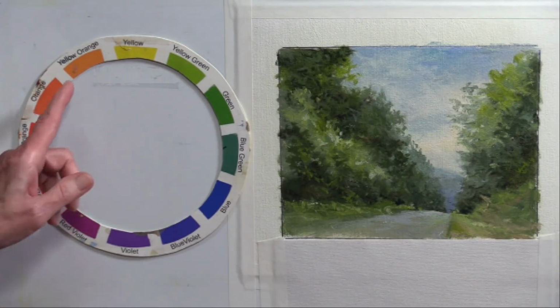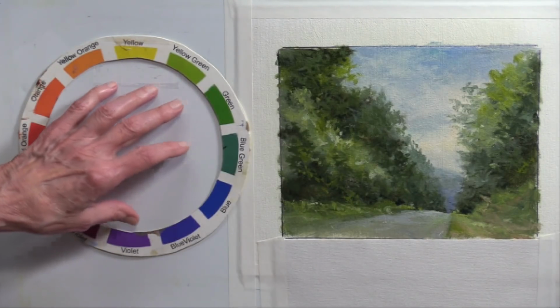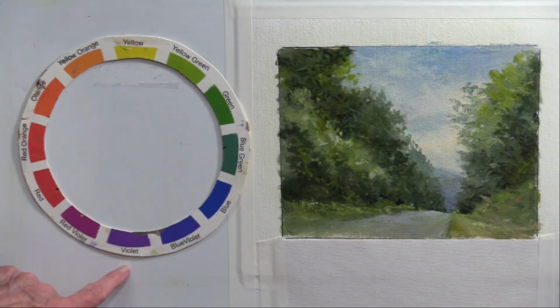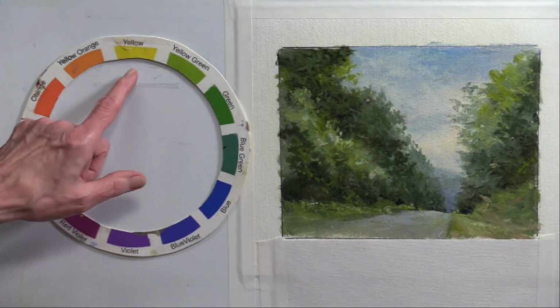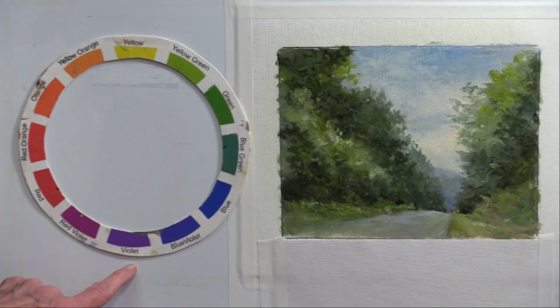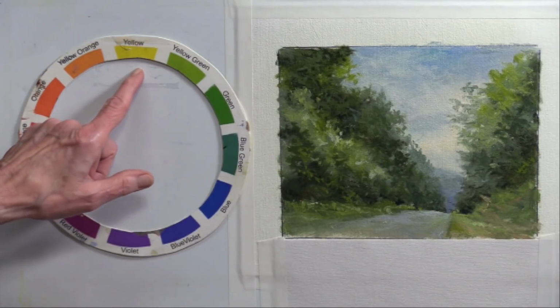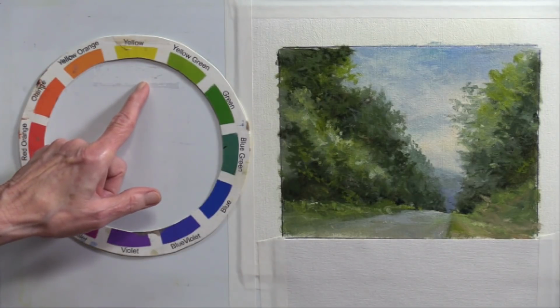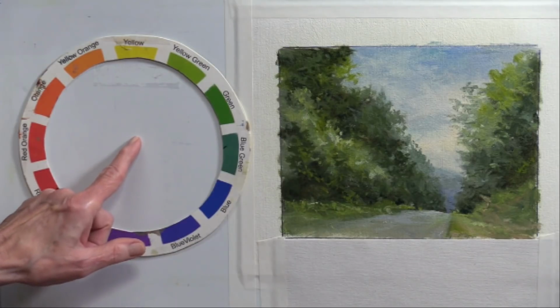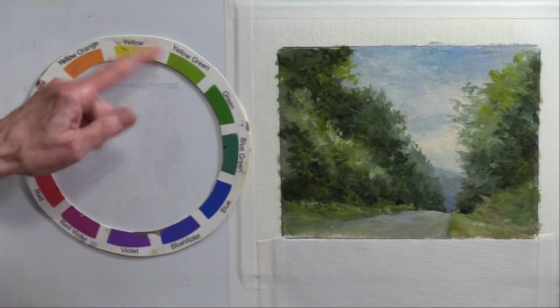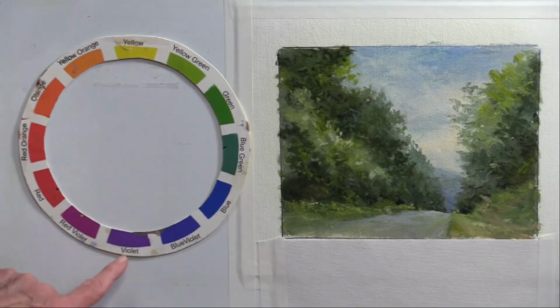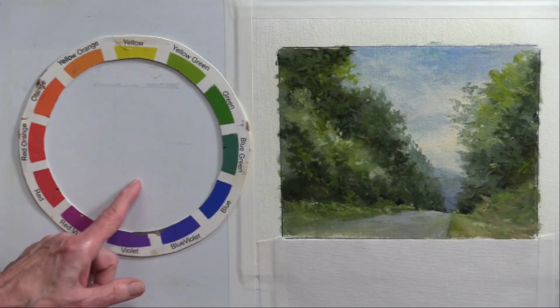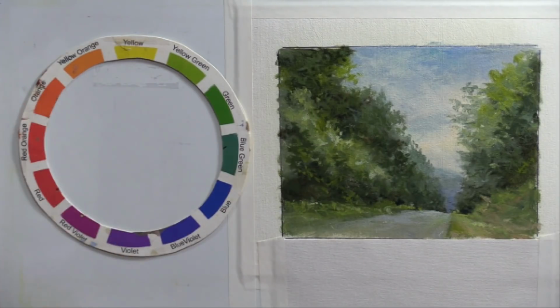Now, the way the color wheel is organized, we have colors that are opposite each other, and those colors that are opposite each other will influence each other. If we add violet, which is cooler than yellow, to yellow, a little bit of violet to yellow, it neutralizes it, but it also cools it. And the more violet we add to yellow, the cooler it gets. Same thing is true in reverse, but a little different. The more yellow we add to violet, the warmer it gets. And it gets more neutral, but it also gets warmer.